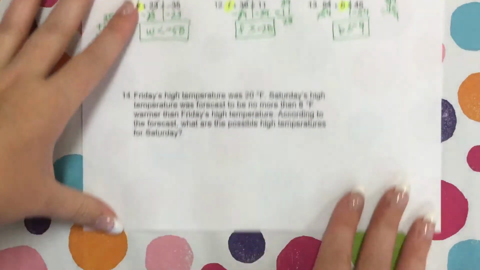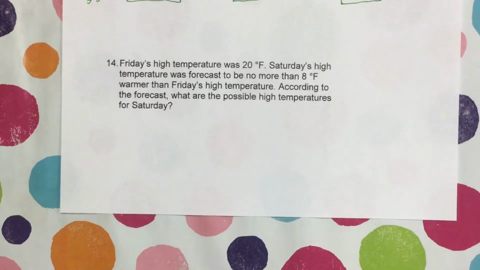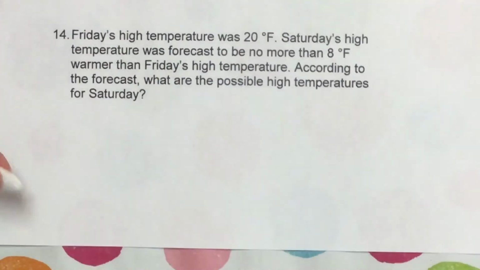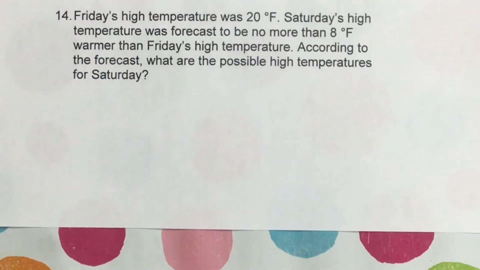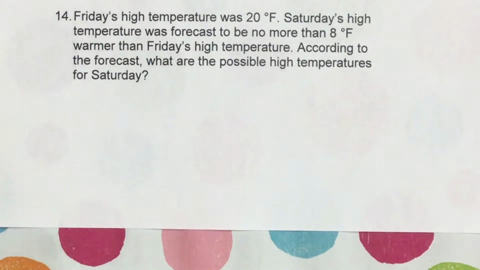Okay, let's go ahead and work on 14 together. It's a story problem, an inequality story problem. And let's see how this goes. Okay, so Friday's high temperature was 20 degrees Fahrenheit. That is not that high. Saturday's high temperature was forecast to be no more than 8 degrees warmer than Friday's high temperature. According to the forecast, what are the possible high temperatures for Saturday?